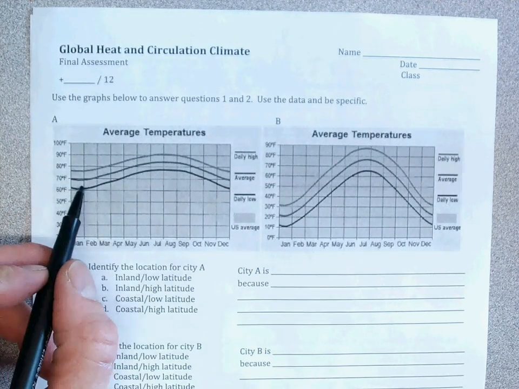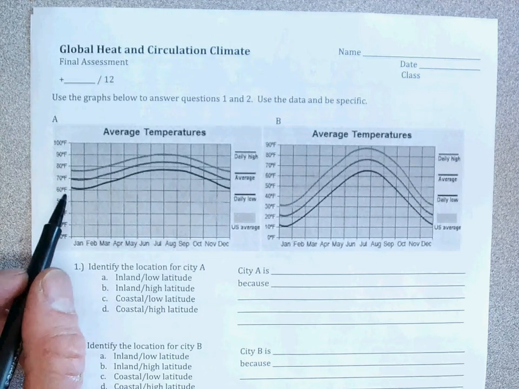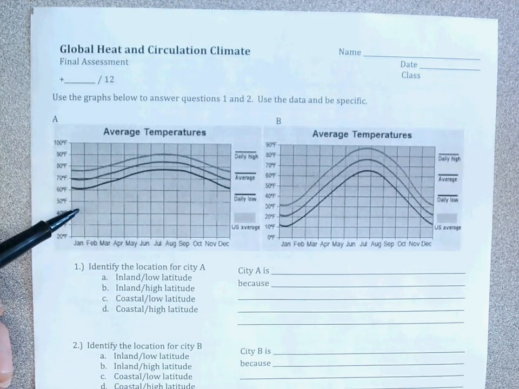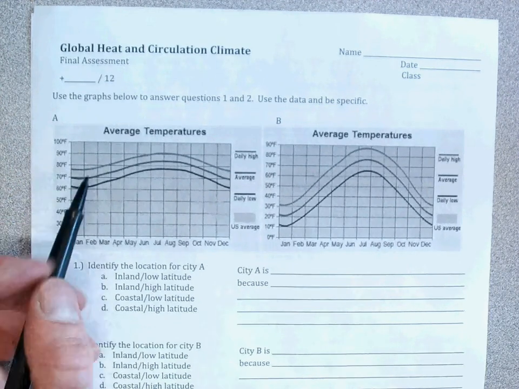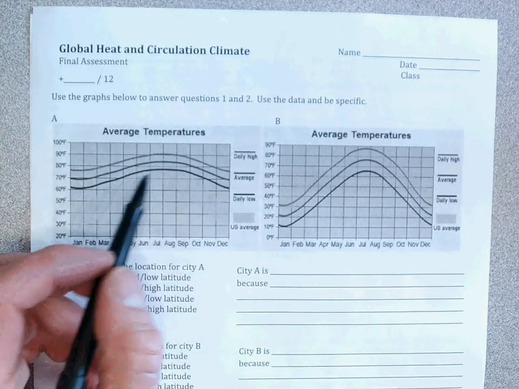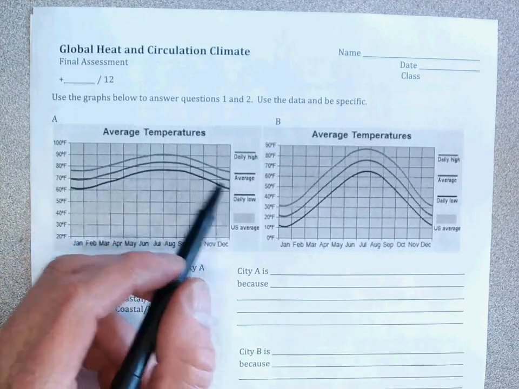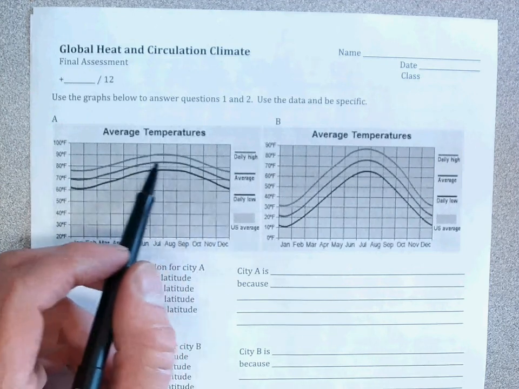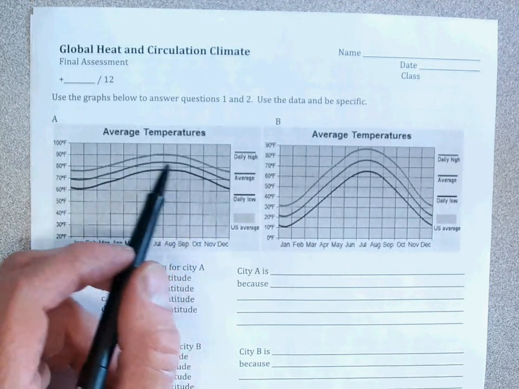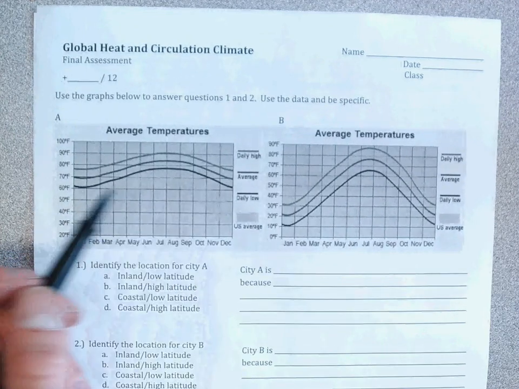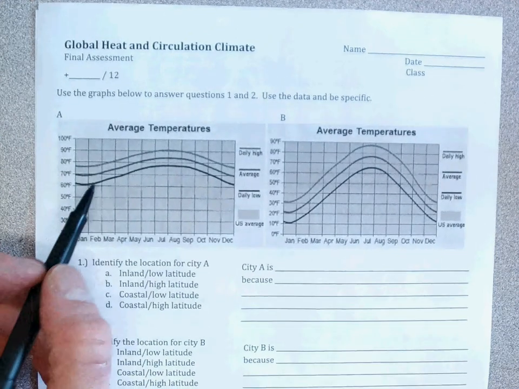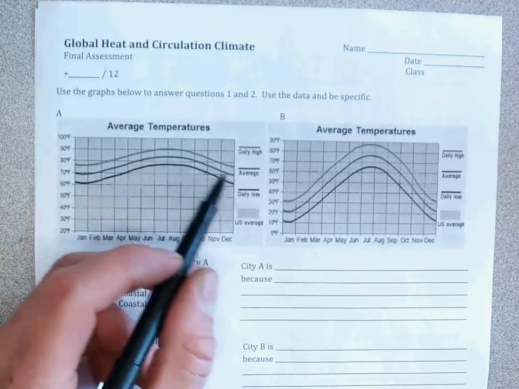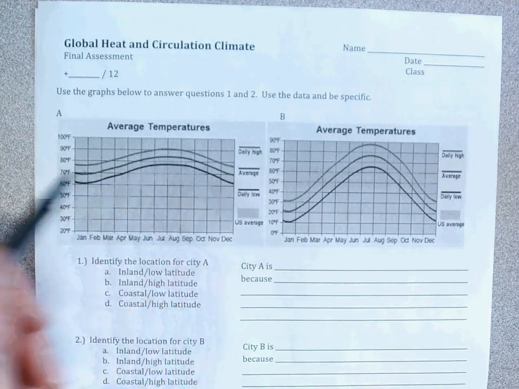So for City A, the signs that indicate that this is a coastal and low latitude location are that there really isn't much seasonal change. It looks like the amount of seasonal change we see for places like Los Angeles, which is around 30 degrees, or Cairo, which is around 30 degrees as well. So there's a little bit of seasonal change, but really not a high latitude amount. It's closer to the equator than to the North Pole.